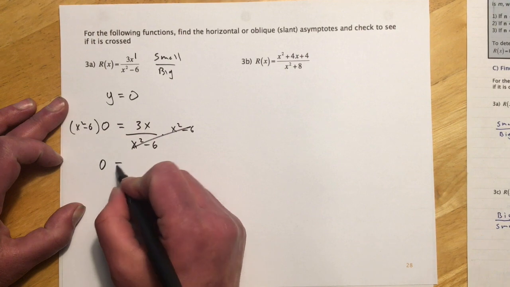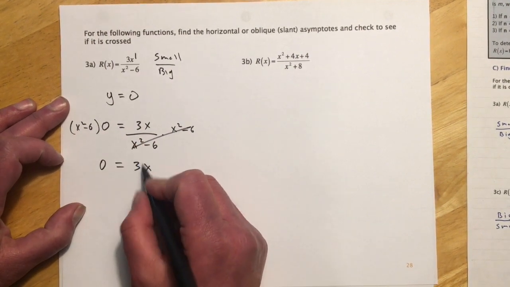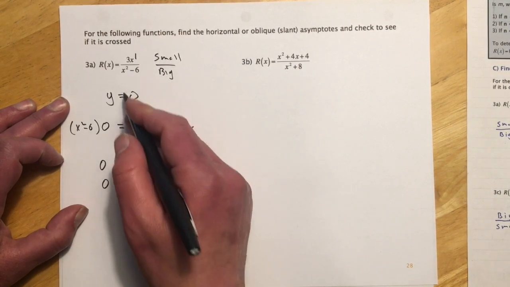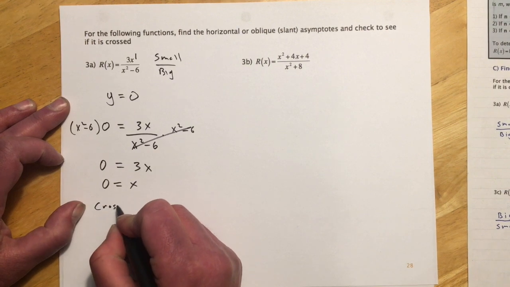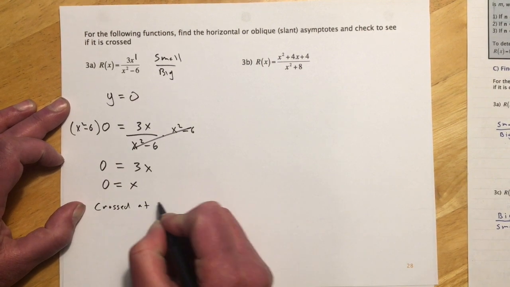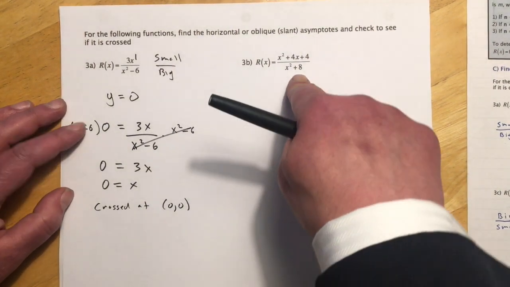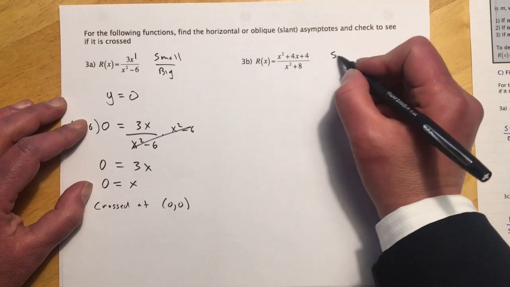That's still just 0 equals 3x, because 0 times this is still 0. And then dividing by 3, I get x equals 0. So that means that our asymptote is crossed at the origin, so crossed at (0, 0). For this one, this is same over same.